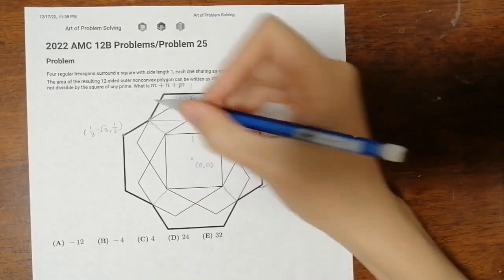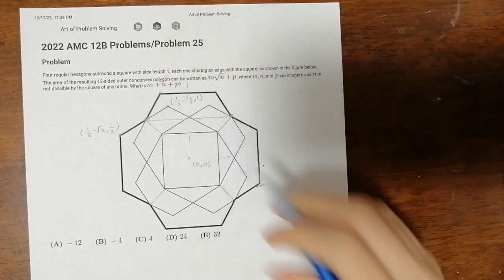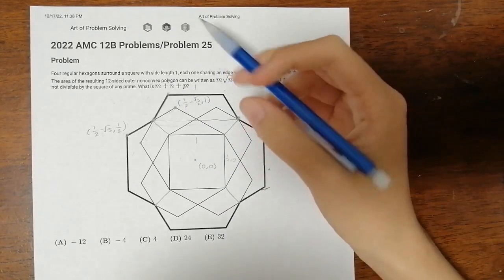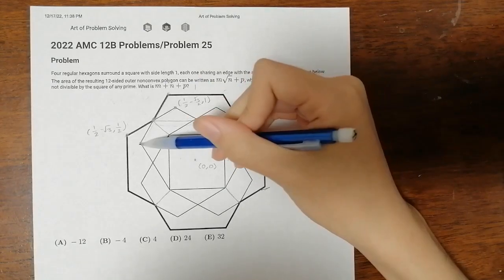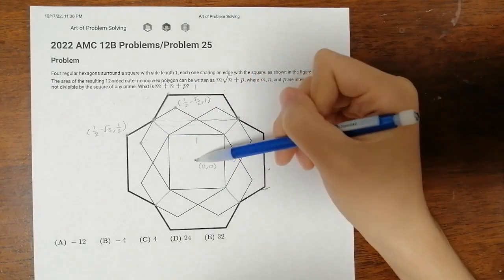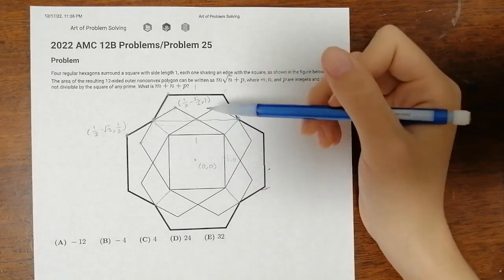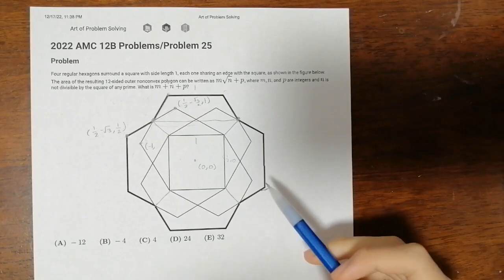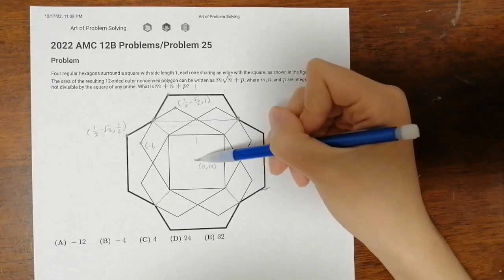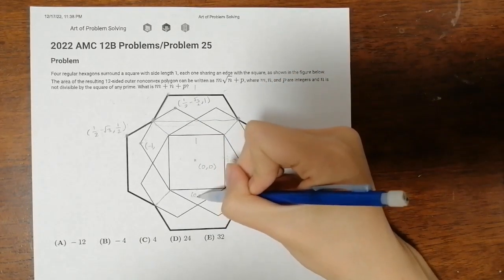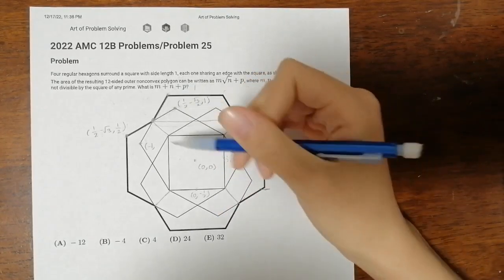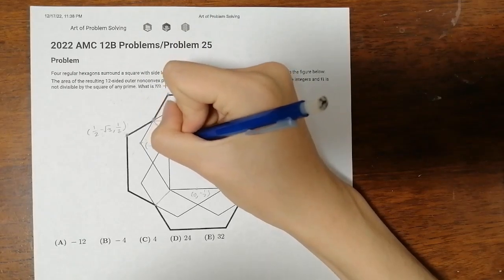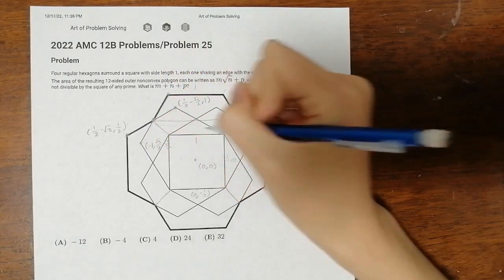Now let's do our other 2 points here. So let's start with this one. Well, this entire length is 2, and we want to move half of that in the negative direction. So this x-coordinate will be -1. And then to get the y-coordinate, we move 1/2 down. So this is 0, -1/2. And then √3/2 up. So √3/2 minus 1/2.